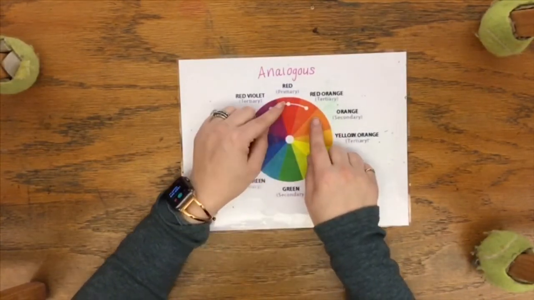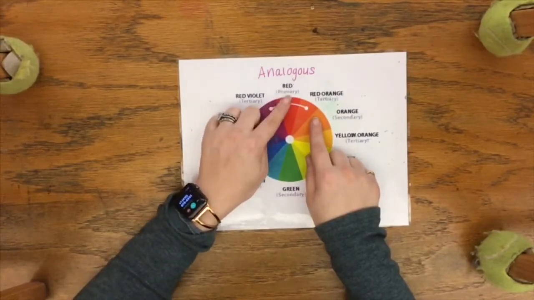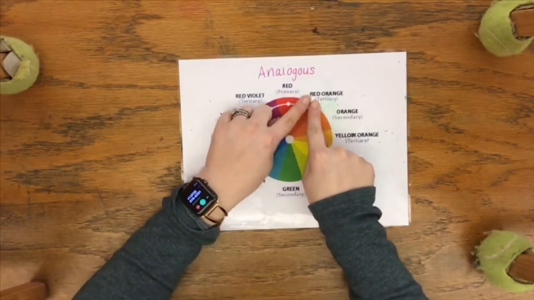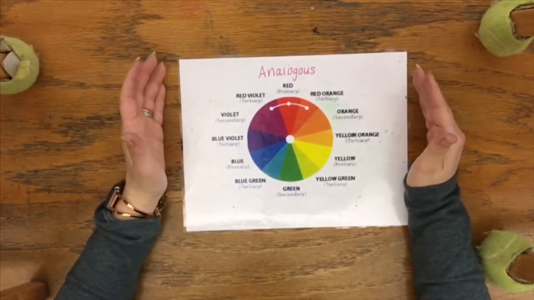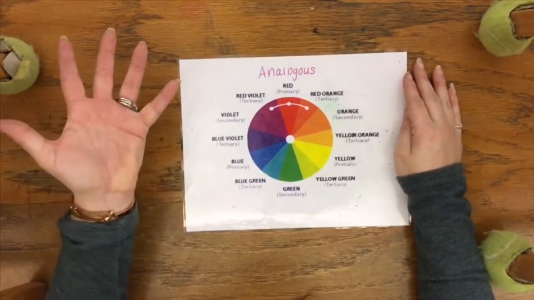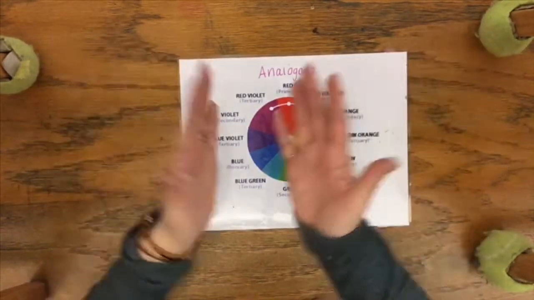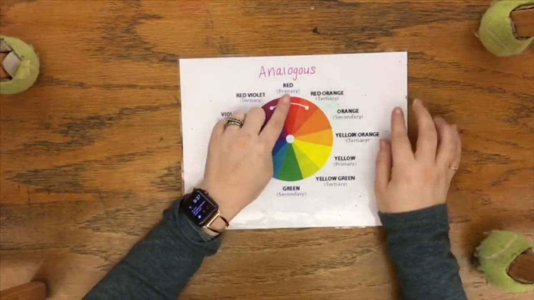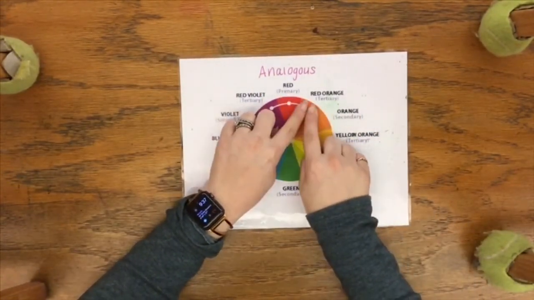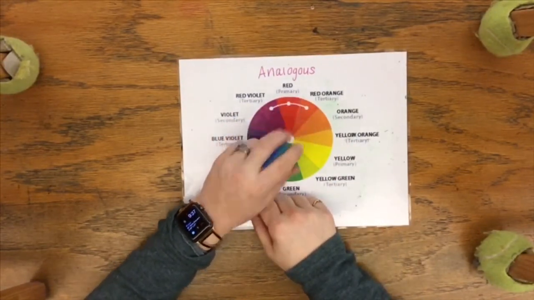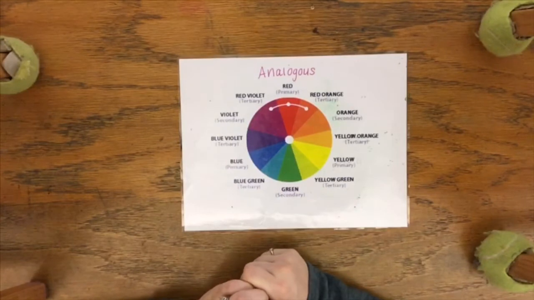So tertiary colors are the colors in between the primary and secondary colors. If you look, in between red and orange is red-orange. It's kind of like a compound word. If I took bubble and gum and put it together, you get bubble gum. So if I take red and orange and put it together, I have red-orange, which sits in between red and orange on the color wheel.